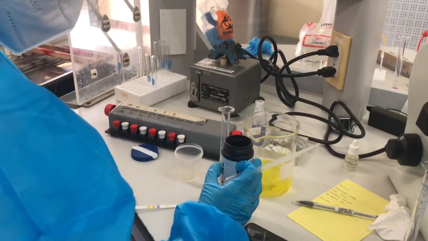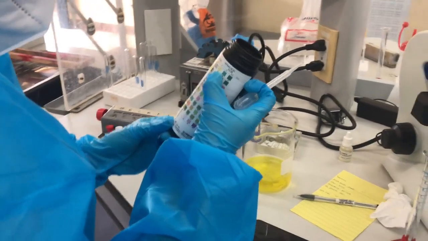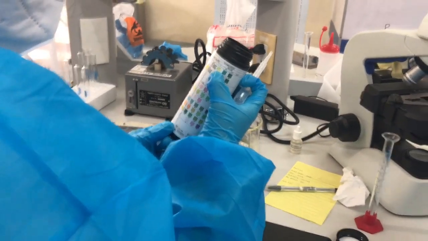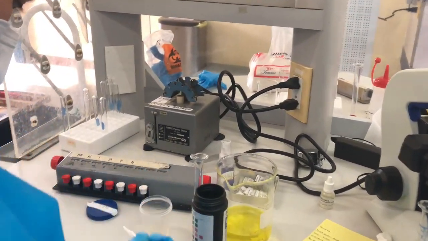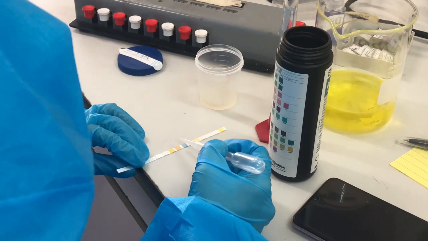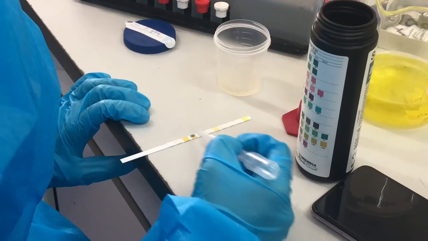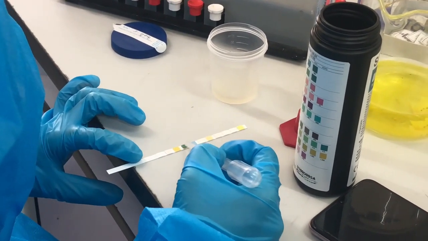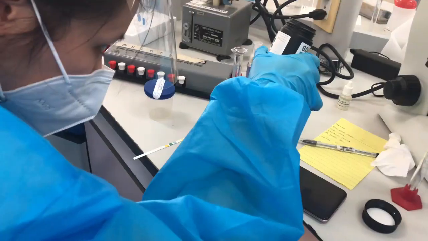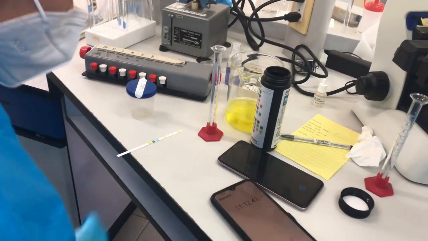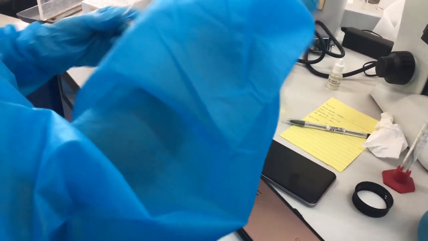After measuring the volume, we measure the pH of the sample using the dipstick. The normal pH of the sample is 7.2 to 8. After waiting for it to react with the dipstick, we read the results.